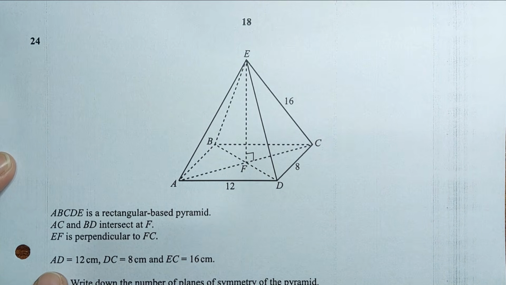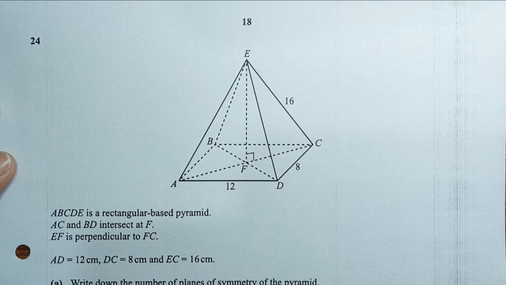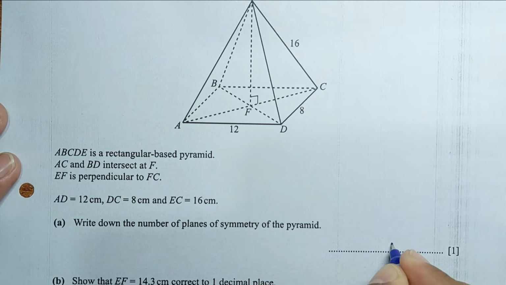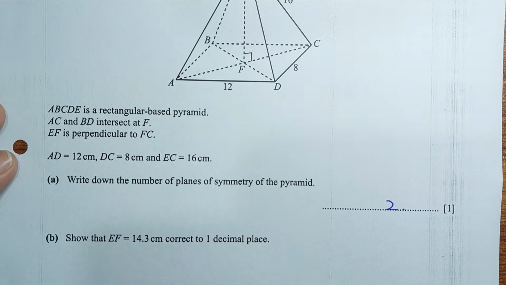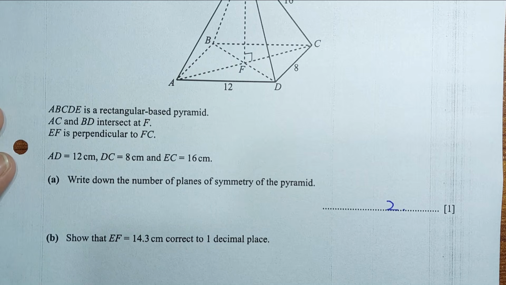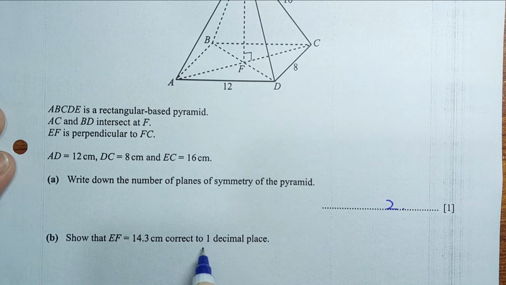All right, we have AD, we have BC, we have EC. Write the number of planes of symmetry of the pyramid. As we know, the number of planes of symmetry of a rectangular base pyramid is 2. So that is true. Now for part B, show that EF is 14.3 centimeters correct to 1 decimal place.